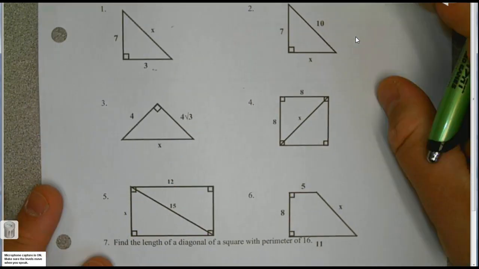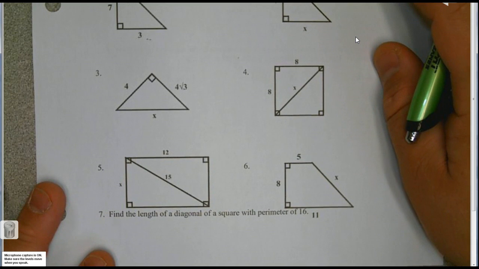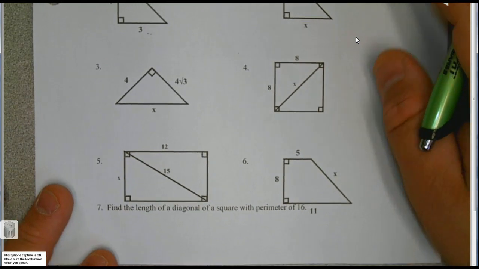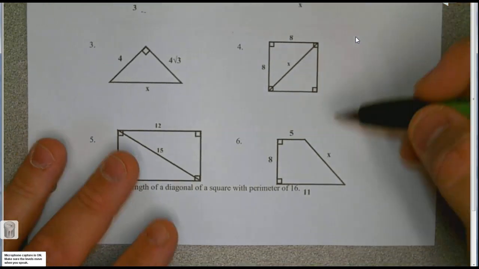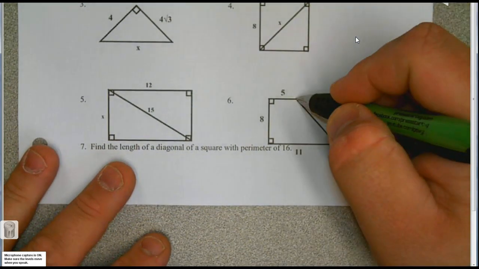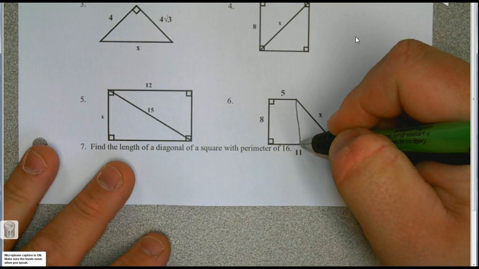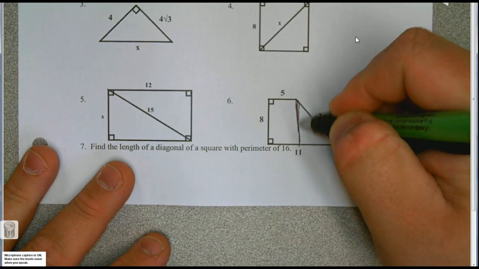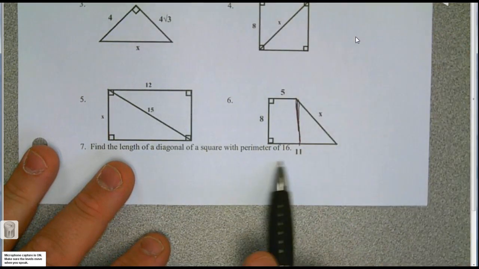So I'm going to go ahead and pause the video. I want you to do 1 through 7. I will tell you, in 6 and 7, you either have to add to the picture or draw a picture. The triangle is here, and this is a length of 11.